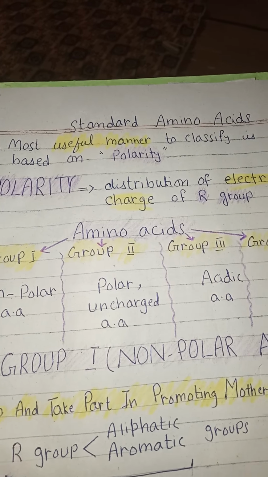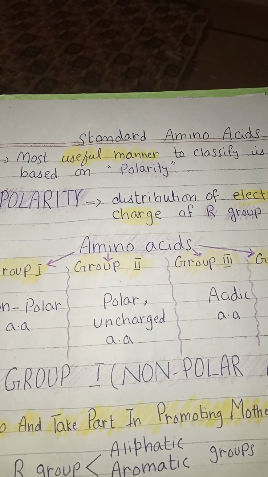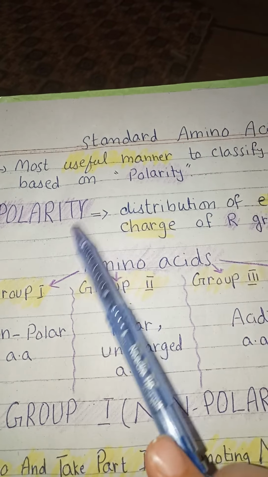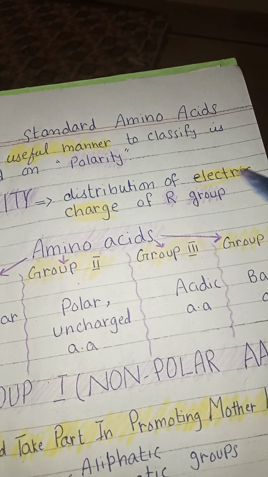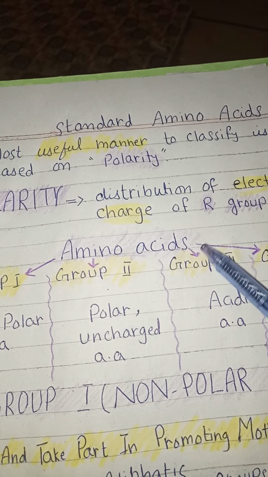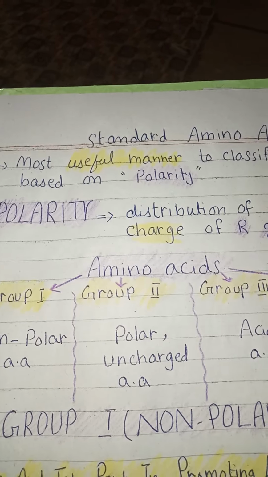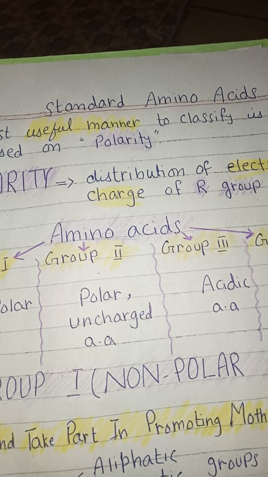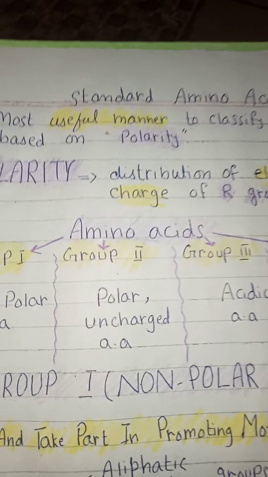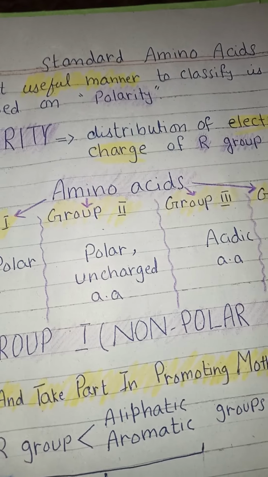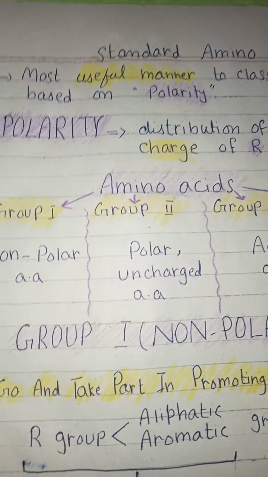Standard amino acids. The most useful manner to classify them is based on polarity. Now, what is polarity? Polarity is the distribution of electric charge of the R group. In my previous video, I told you about some polar and non-polar amino acids and how you can remember them easily. But today, on the basis of polarity, we will divide them into four main groups.